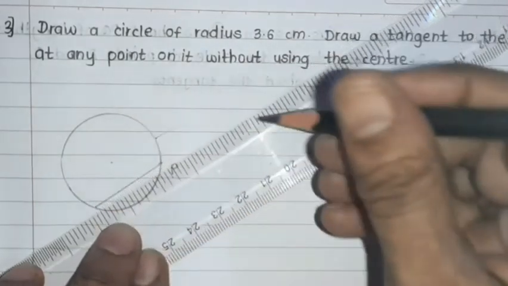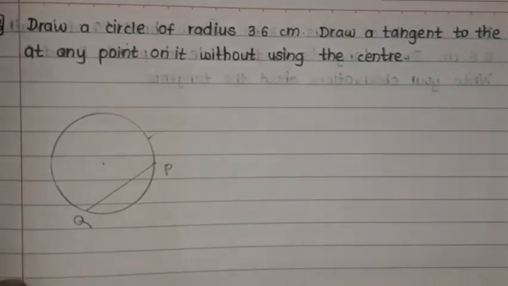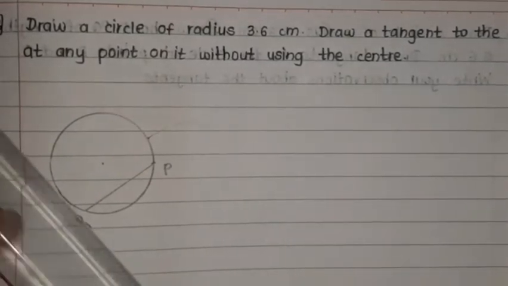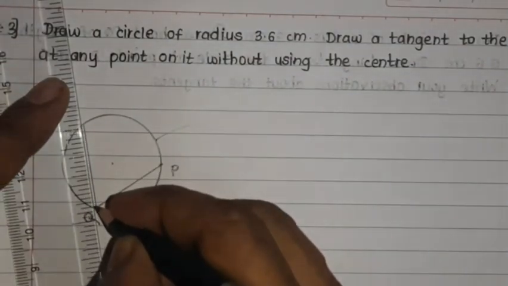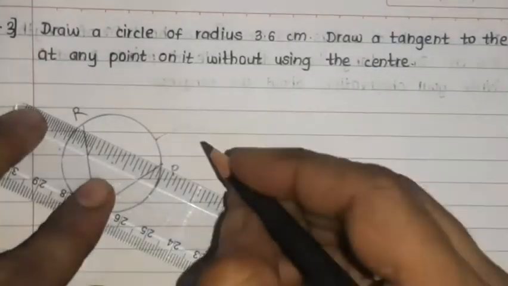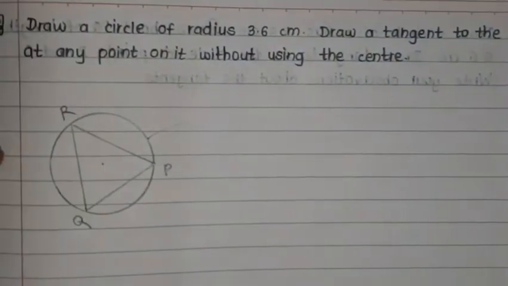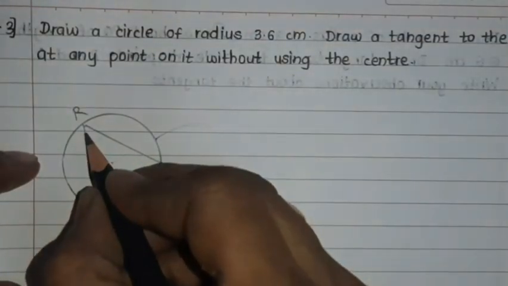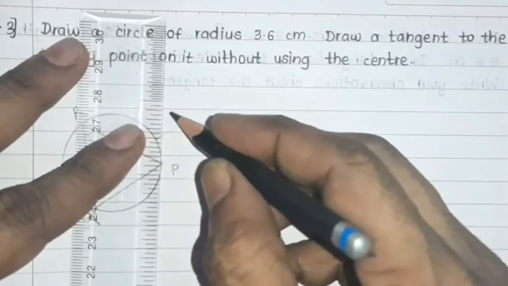Suppose we draw a chord PQ, and passing through point P we have to draw the tangent. For that purpose we have to take another point over here. It is point R, and this point R we have to join with this P. Now dear student, this is angle R, and here we draw the tangent like this.